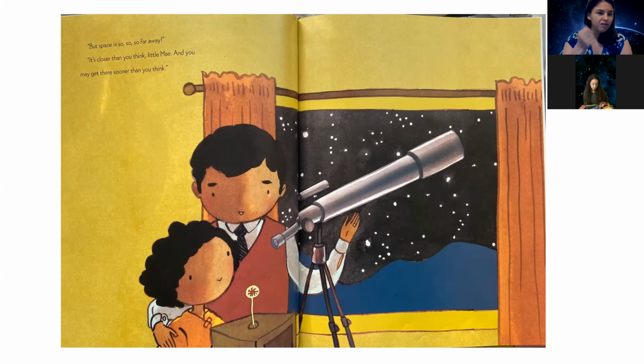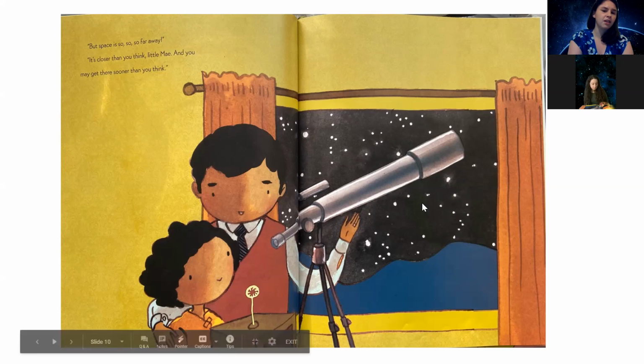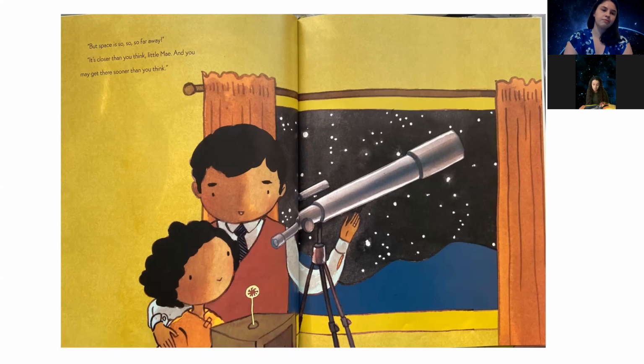Like, I know in my class we've used magnifying glasses and that's helped us see something really close. So I think it's something like a magnifying glass. Oh, wow. Because Mae talks about how it's so far away, so they're probably trying to see it up close. Oh, that's so awesome.